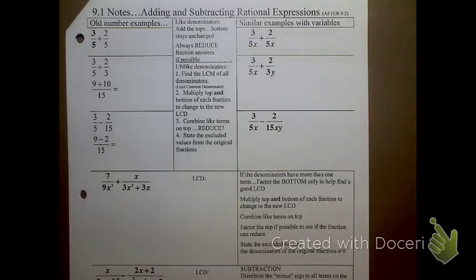9.1, we're going out of order here. We did 9.2 first because multiplying and dividing fractions is easier than adding and subtracting fractions. Okay? Why is multiplying and dividing easier than adding and subtracting?